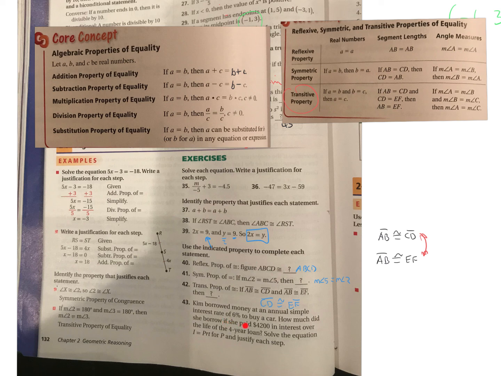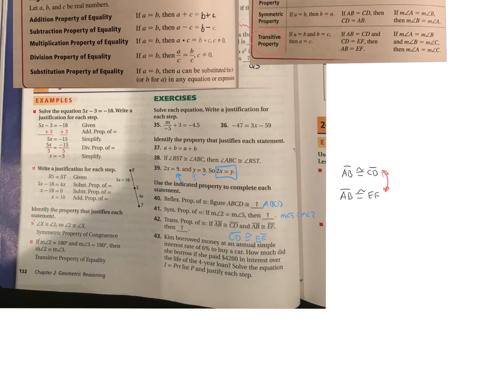Kim borrowed money at an annual simple interest rate of 6% to buy a car. How much did she borrow if she paid $4,200 in interest over the life of a 4-year loan? Solve the equation interest equals PRT for P and justify each step. So we're just going to solve that. We write the equation: interest equals principal times rate times time.